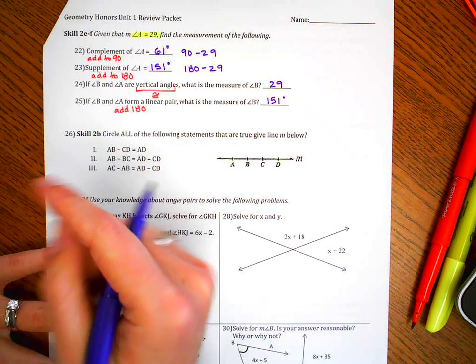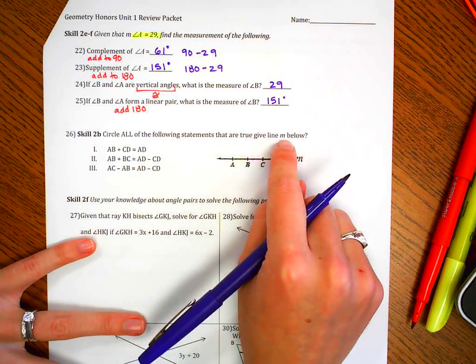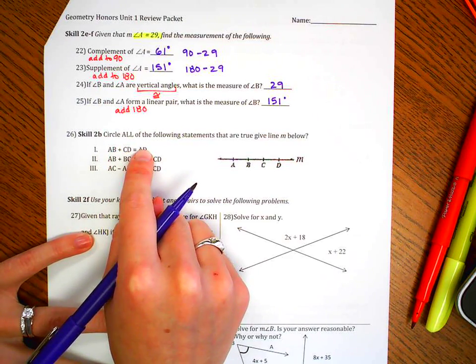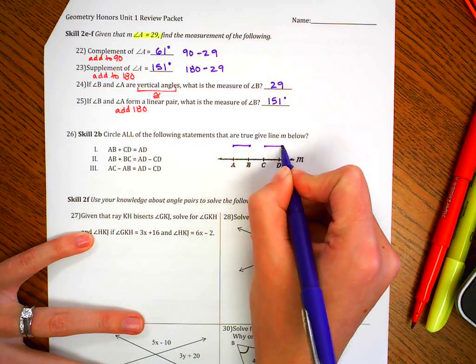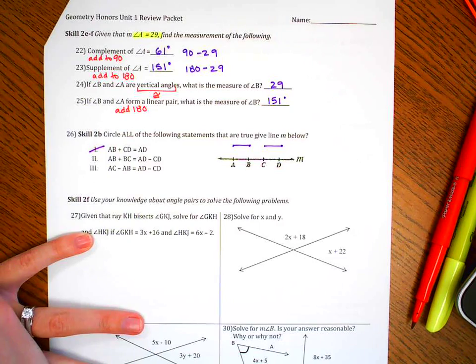Okay, number 26. Circle all of the following statements that are true. Let's just say given line M below. Number 1 says AB plus CD equals AD. So number 1 says AB, this piece here, plus CD equals the whole thing. Well, that's not true. There's a gap in the middle, so that's no good.